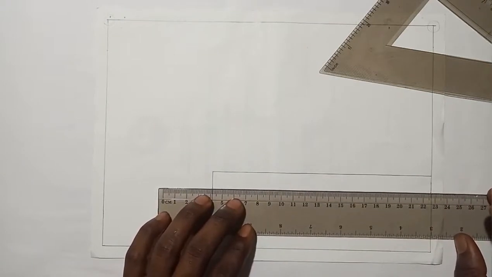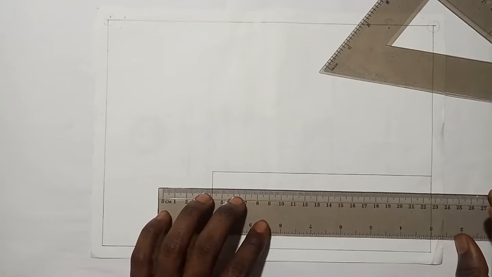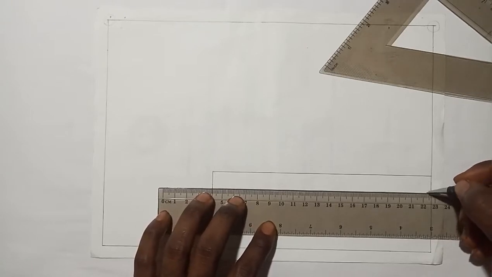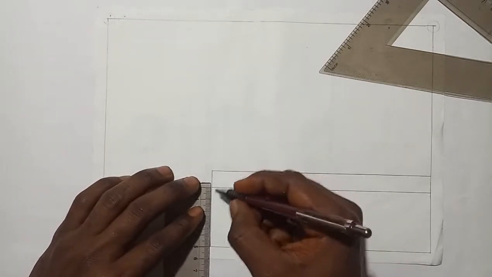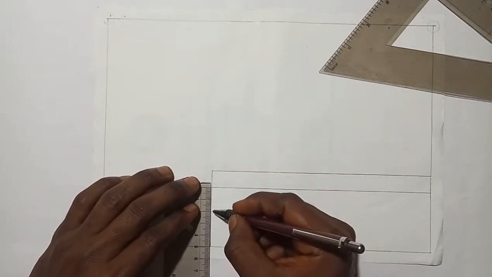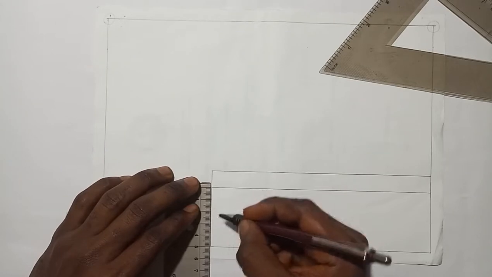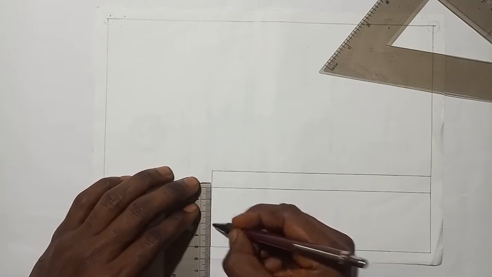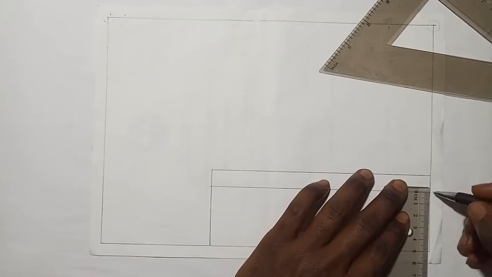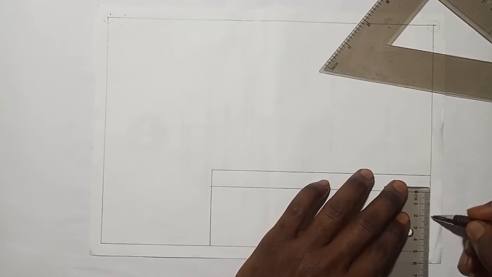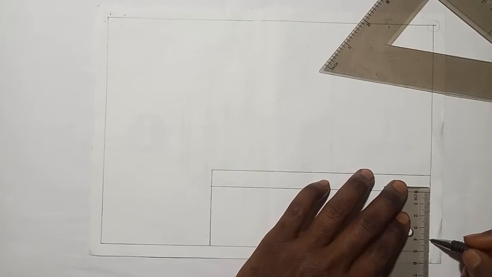For the first space, you use 14, your thick line. Then the rest, you use 10, 10, 10, and 10. Then 10, 10, and 10. Okay, let's join up the line.